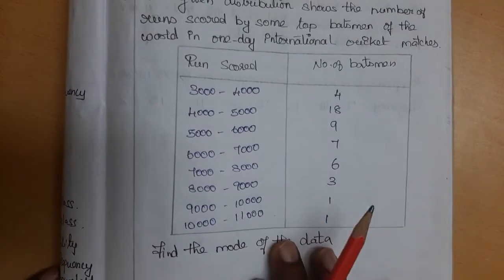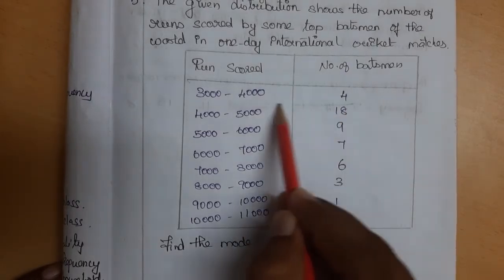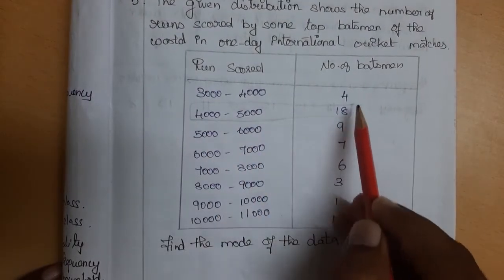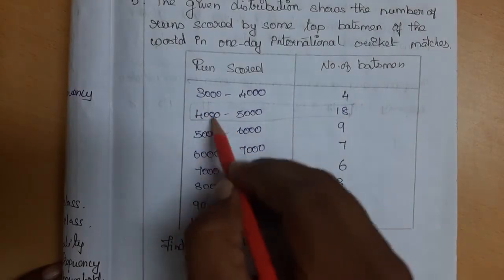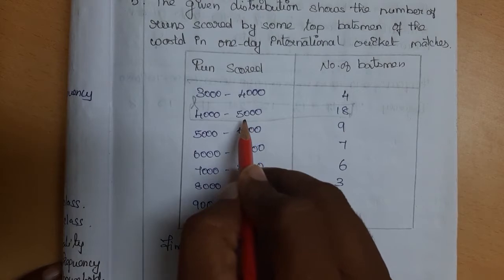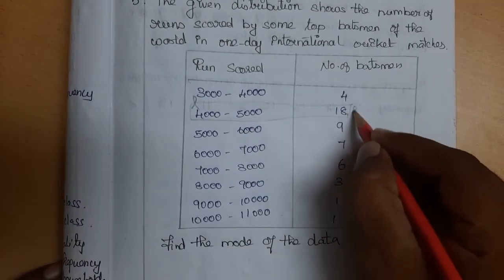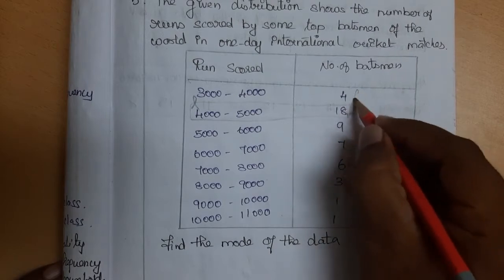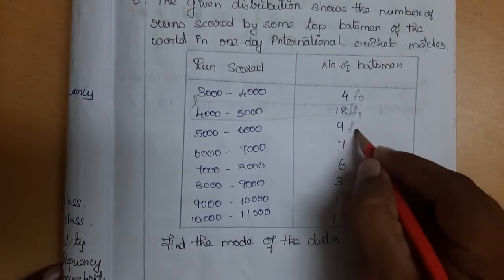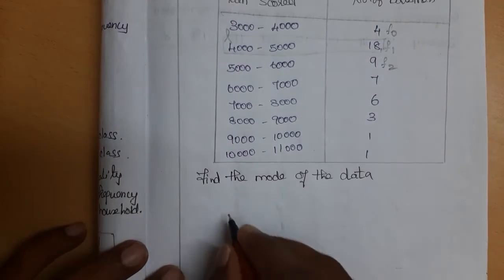So first, to find the mode, we have to find the modal class. That means the class with the highest frequency. Here, which is the highest frequency? 18, right? So here this class has the lower limit L, and the height difference of this 4,000 to 5,000 class is 1,000. That is the height h, and this will be F1, the preceding is F0, and the succeeding is F2. That's it, right? So write all the things.